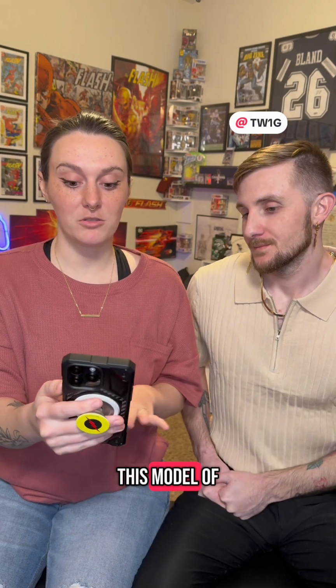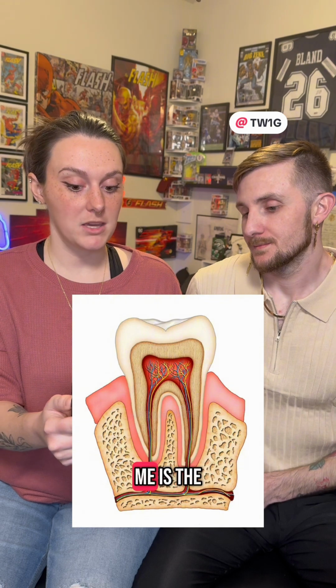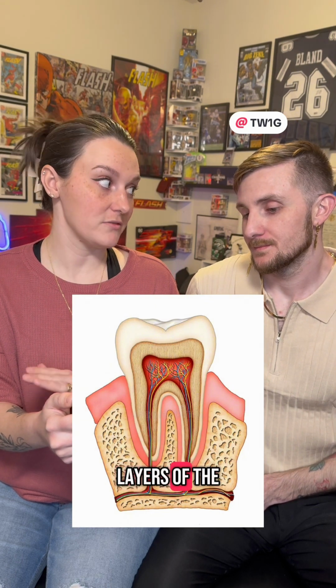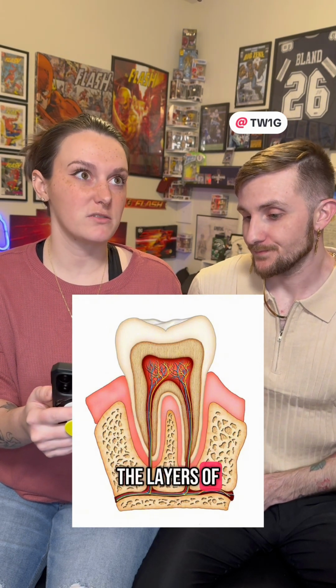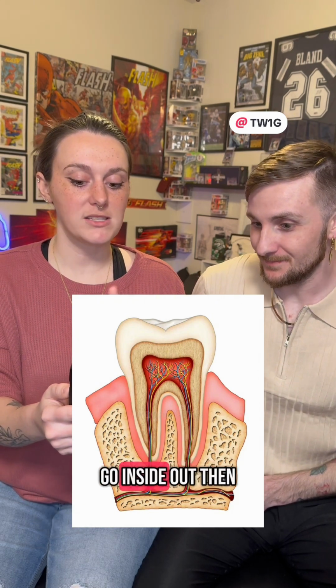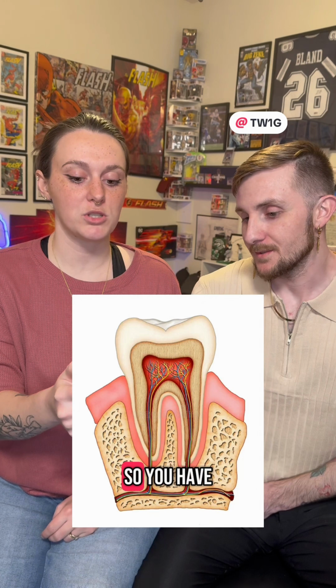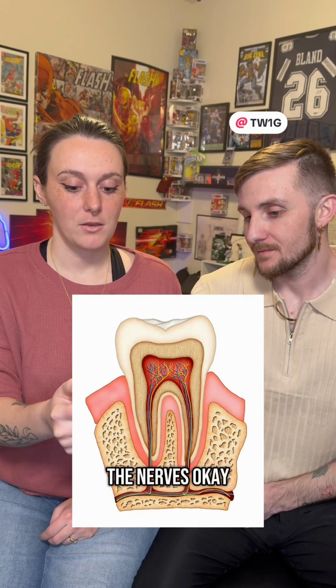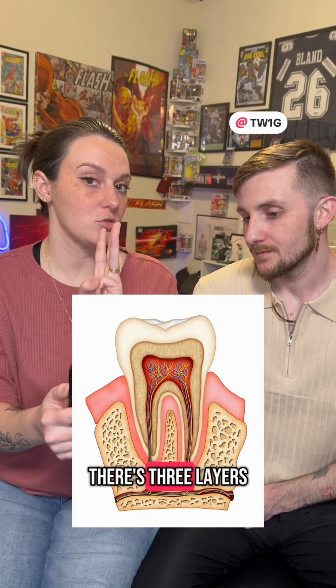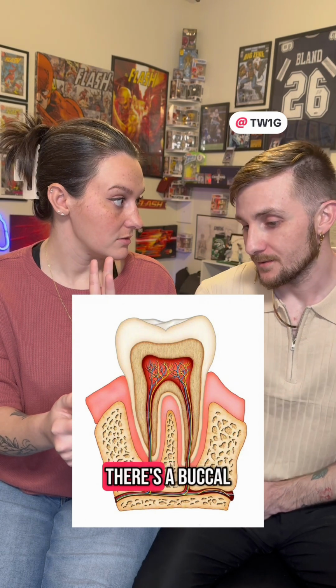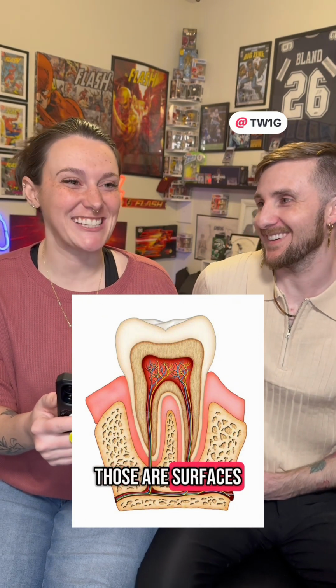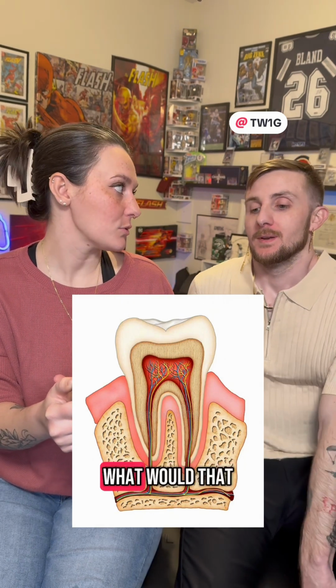Okay, so I have this model of a tooth, but it's not labeled. What I want you to tell me is the layers of a tooth. What's the outside layer called? You can go inside out then, that's fine. What's the inside portion of the tooth? You have the nerves? Okay, the root, but there's 3 layers to a tooth. There's a buccal? No, those are surfaces. What is the inner chamber of the tooth called, where all the nerves and the blood vessels are? What would that be called?